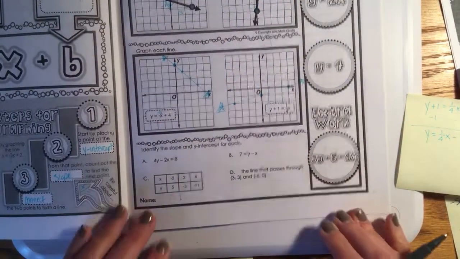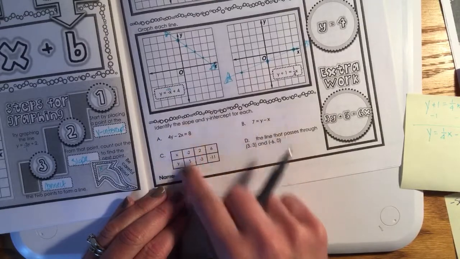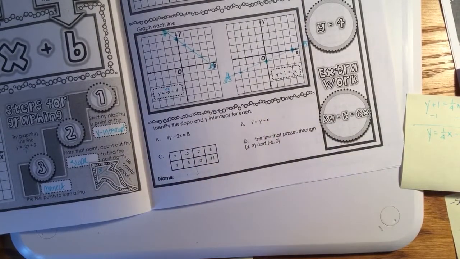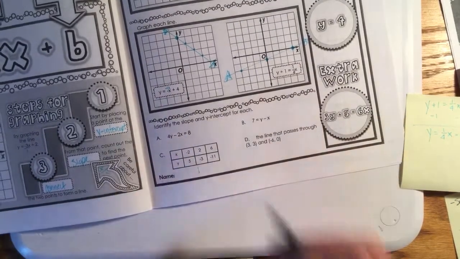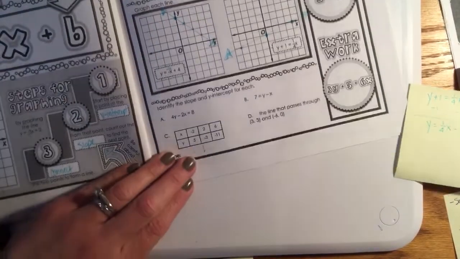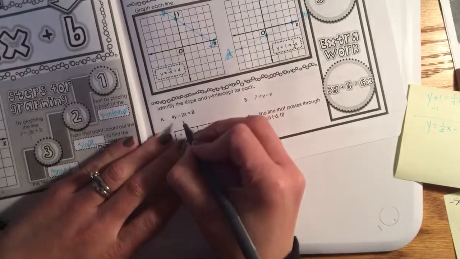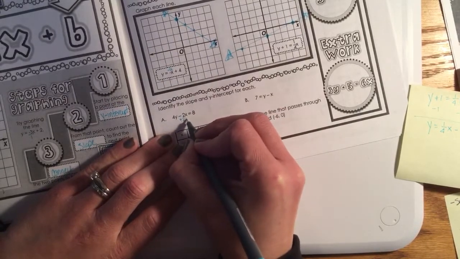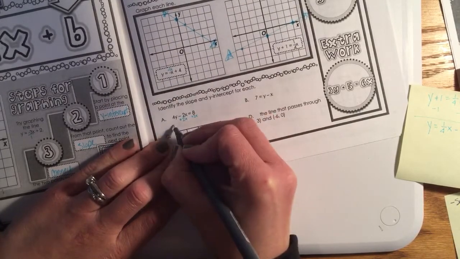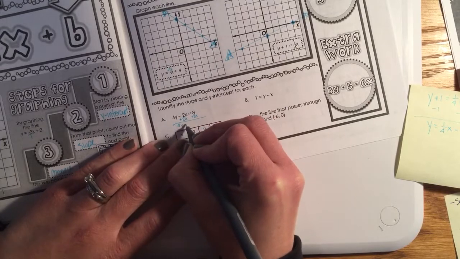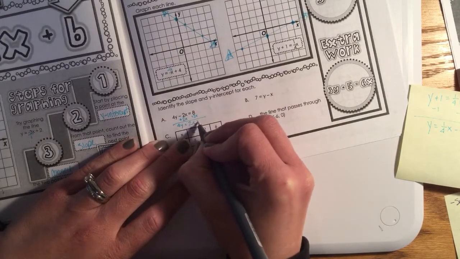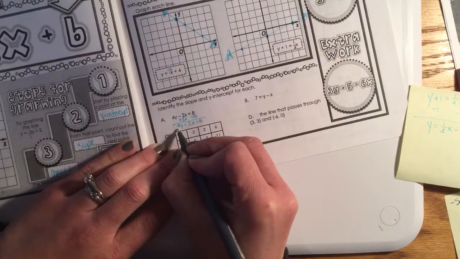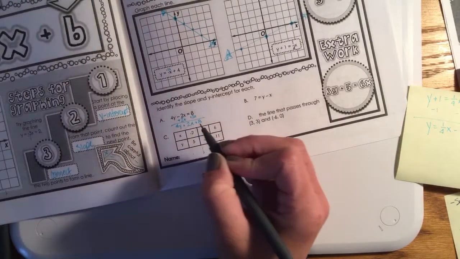Okay. So in the next 4 questions, it says identify the slope and the y-intercept for each one. So in the first one, they aren't in slope-intercept form. So we have to get them there. So the first thing I would do is move the 2x over. I get 4y = 2x + 8. And then my next step would be to divide by the 4.